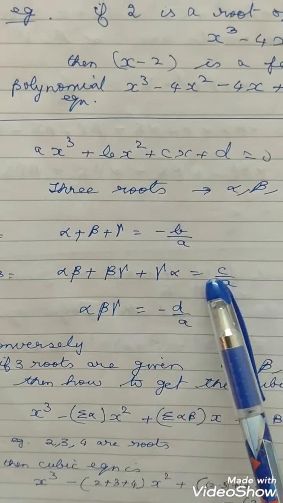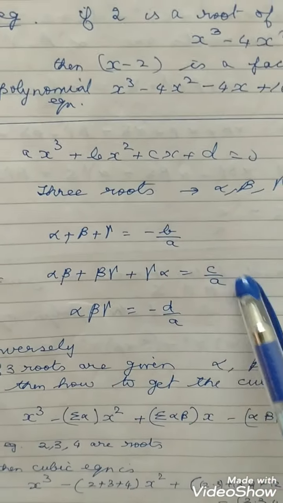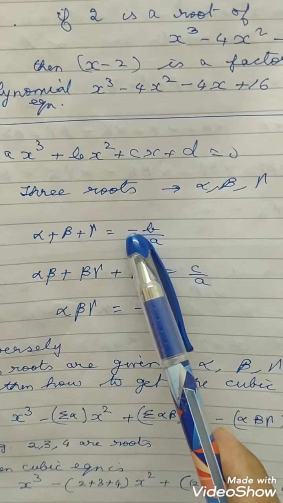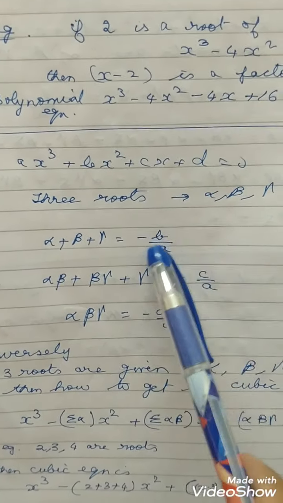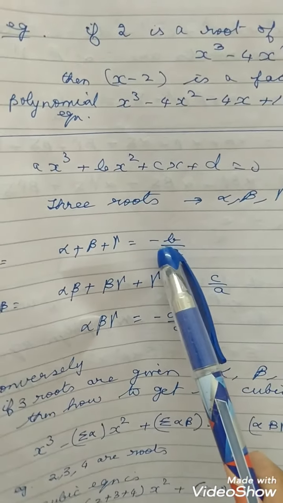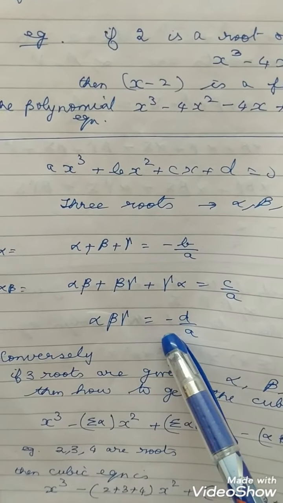Alright. Now as you can see, some trend is happening here. This is going to be minus, then you have plus, then you have minus. Just for your remembrance, you can keep it that way. Minus, then you have plus, then you have minus.